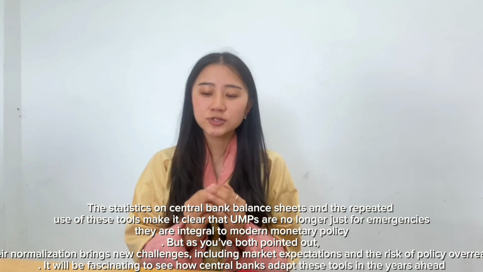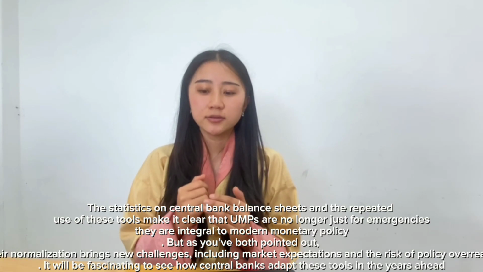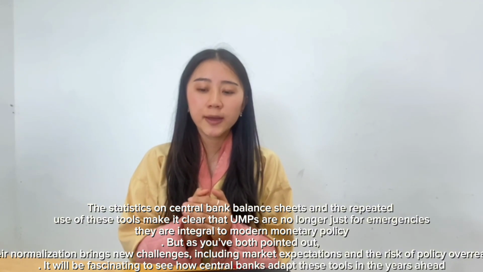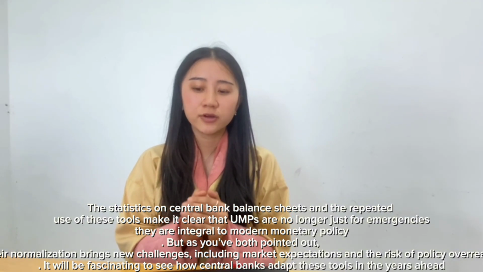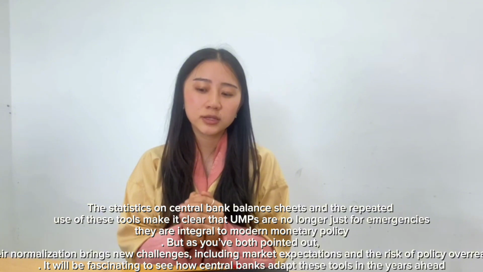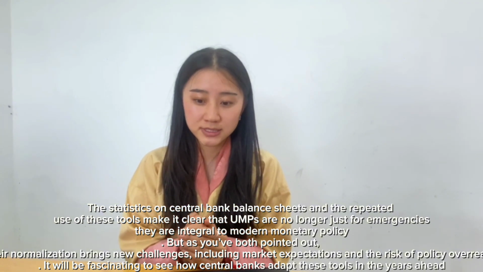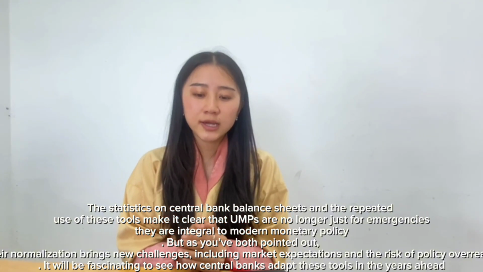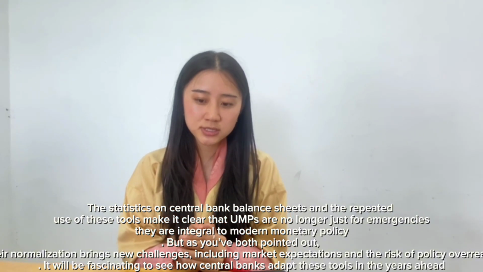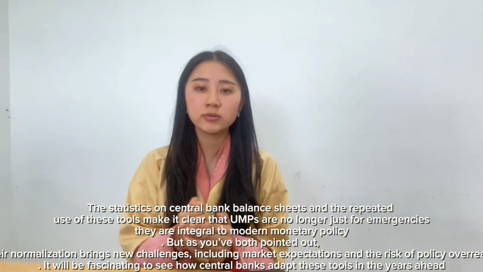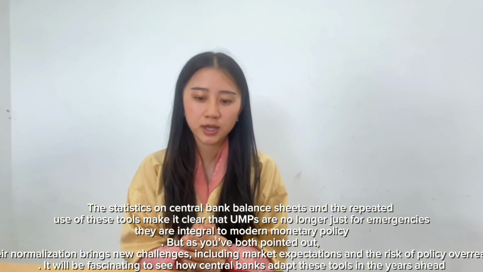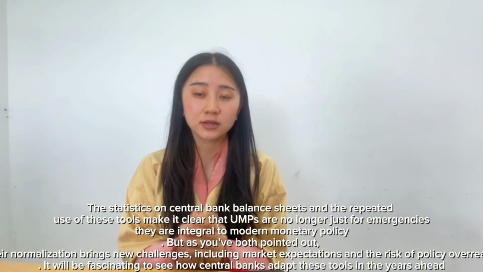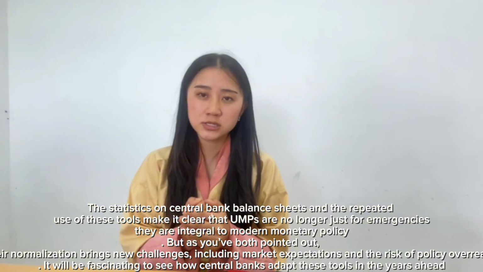The data on central bank balance sheets and the repeated use of these tools make it clear that UMPs are no longer just for emergencies. They are integral to modern monetary policy. But as you have both pointed out, their normalization brings new challenges, including market expectations and the risk of policy overreach. It will be fascinating to see how central banks adapt these tools in the years ahead.